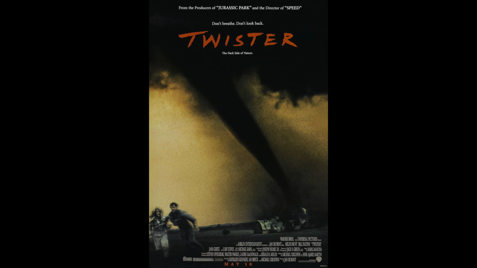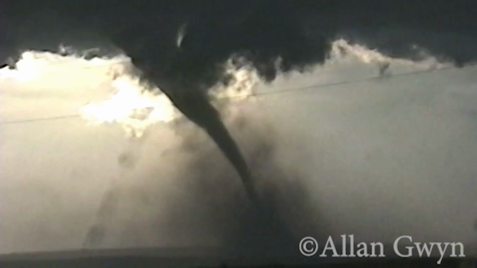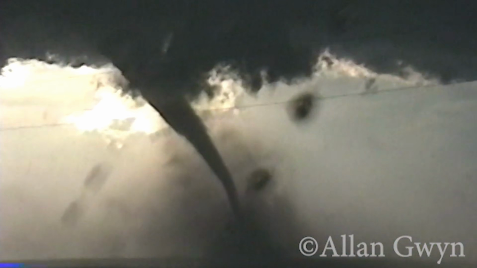And this in some ways is like the most humble tornado of all time. Not that tornadoes can have humility, but to be a rare fluke tornado that somehow made it onto the cover of a Hollywood movie that everyone has seen, I don't know, it's just cool to me. Definitely an iconic event in the history of meteorology.